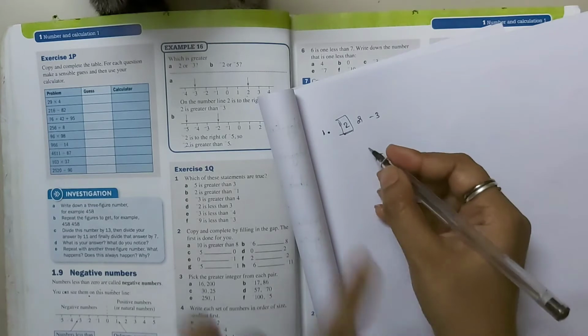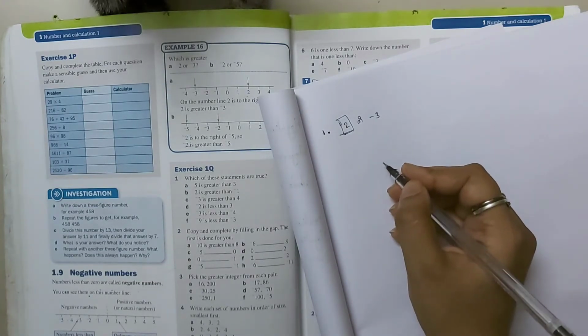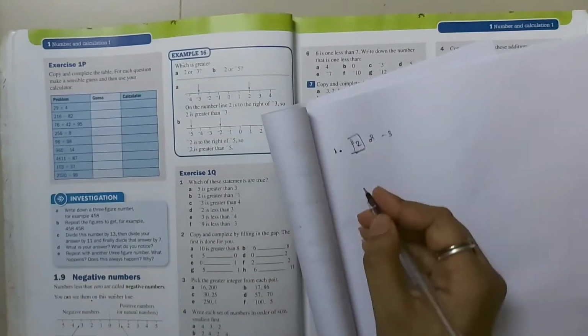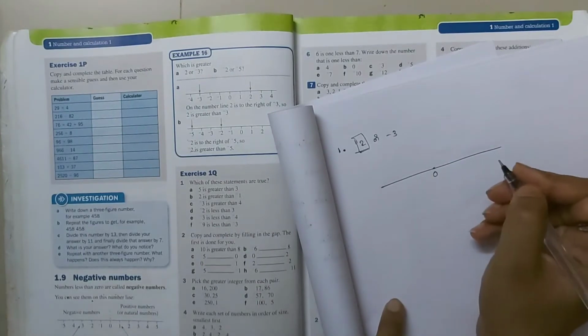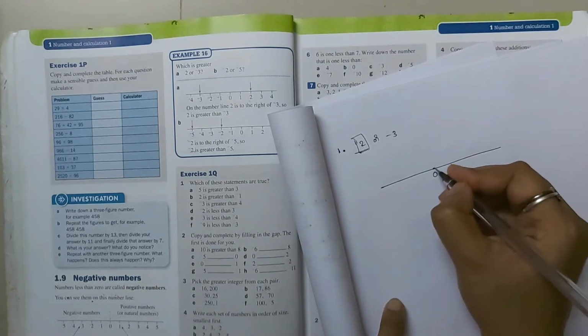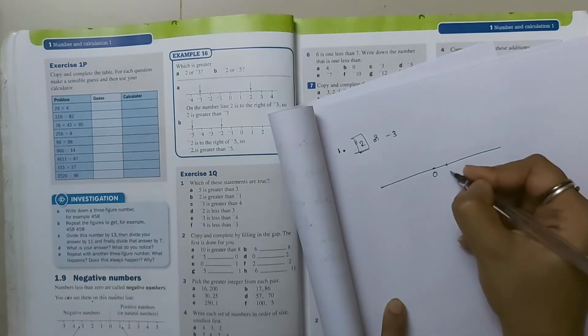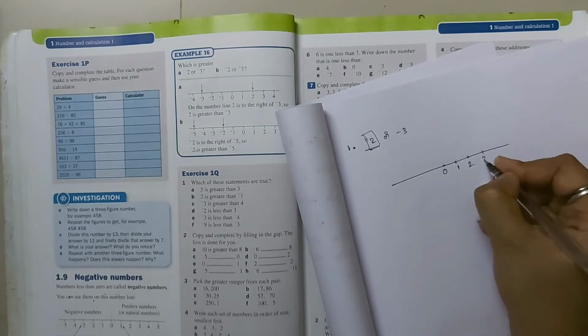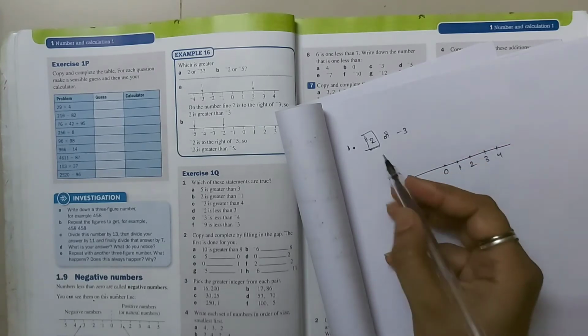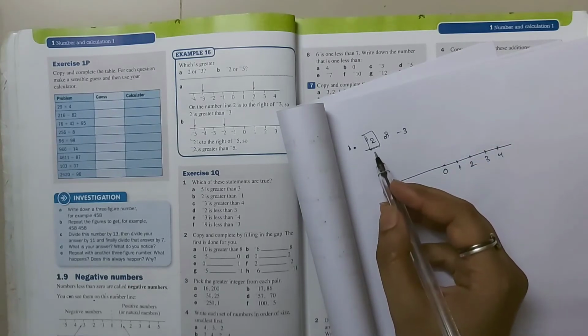So on the number line, if you want to show this, how do you show that? Draw a number line, take a midpoint, which is 0. After 0, the numbers which come are 1, 2, 3. You can stop till 4 because the positive numbers we have are just till 2, right?